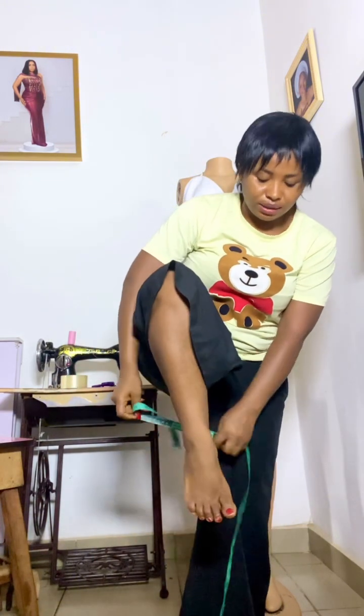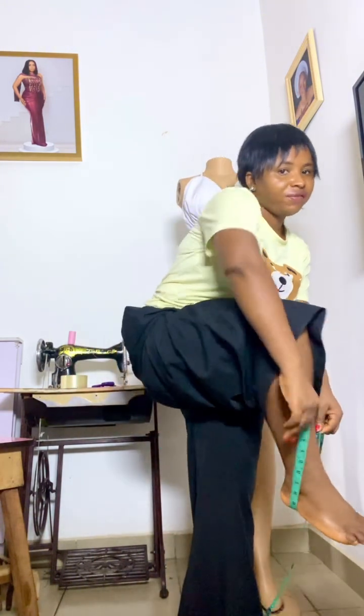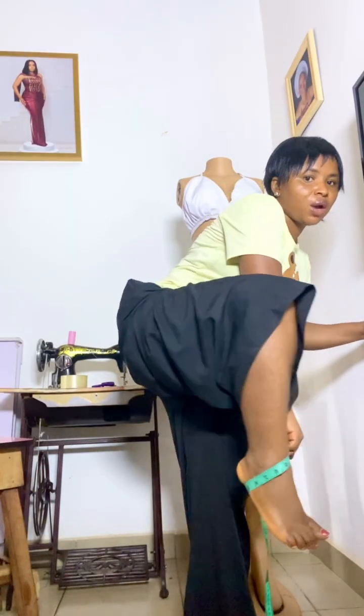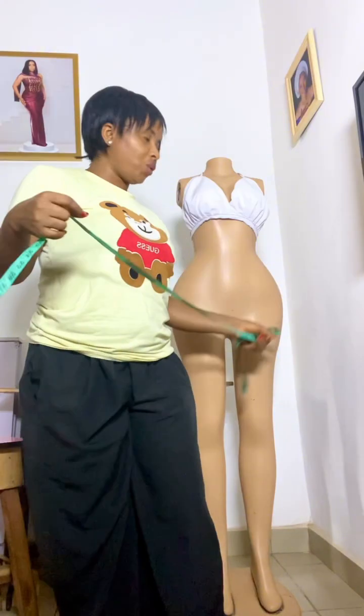Now when taking the measurement around the ankle area, this is how you should take it. I'll be using myself as an example. Look at how I am passing it, from my feet to the ankle itself. Can you see, this is how you take the measurement around the ankle area.